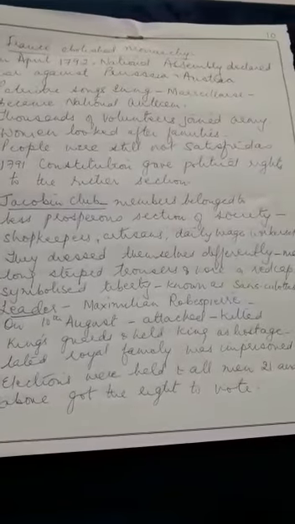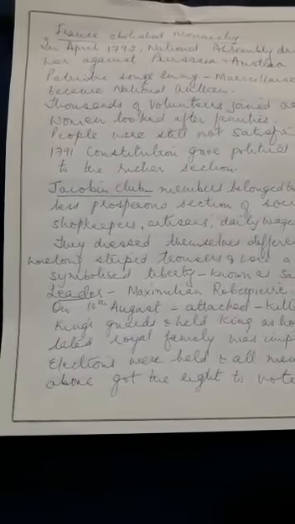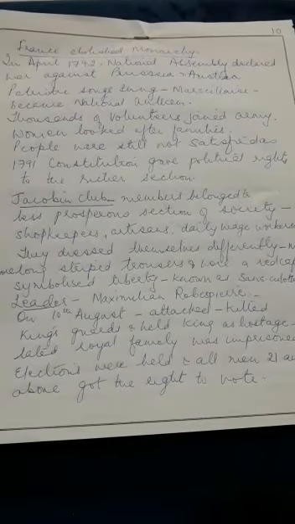Now, France further on abolished monarchy. In April 1792, the National Assembly declared war against Prussia and Austria. Actually, they had come to know that these neighboring countries were planning to attack them. So before that could happen, they themselves attacked and declared war against Prussia and Austria. Patriotic songs were sung by many of them, and one that became the national anthem was the Marseillaise. Thousands of volunteers were there to join the army. Women had to look after the families and the land and all.